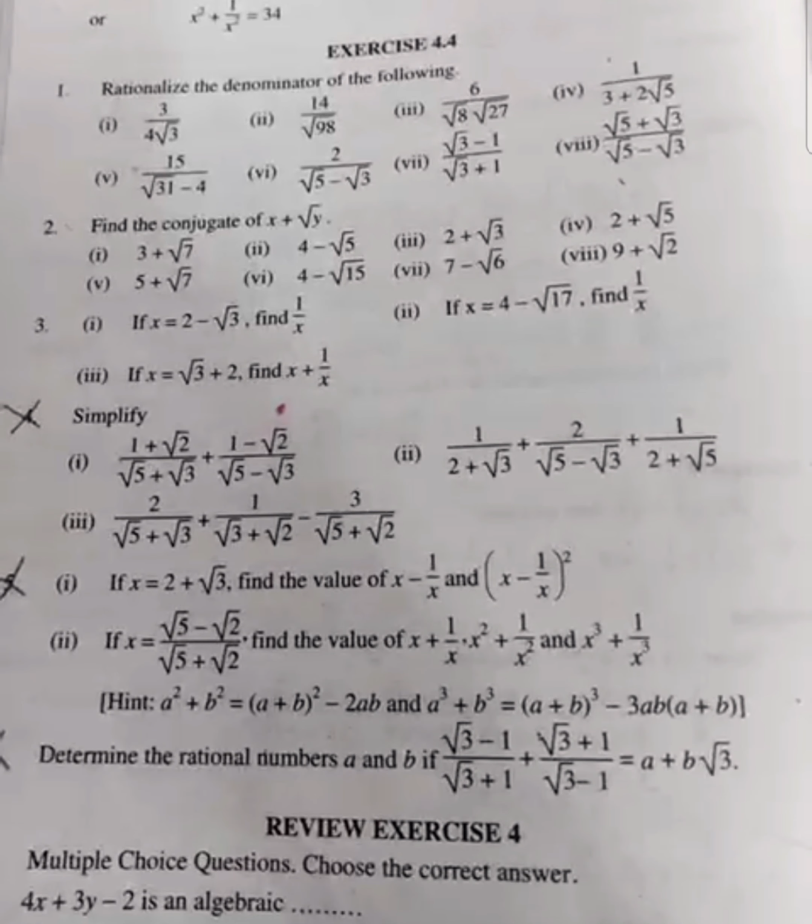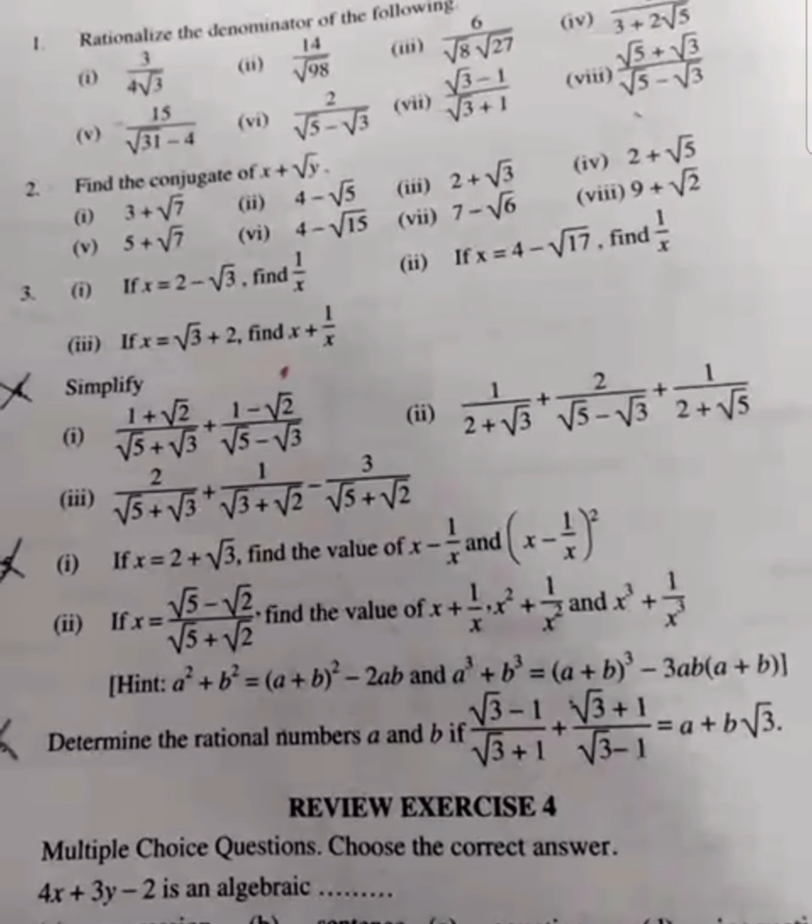Okay, Abdullah, have you solved this question number 4, part 2 and part 3? We solved question number 5, part 1.